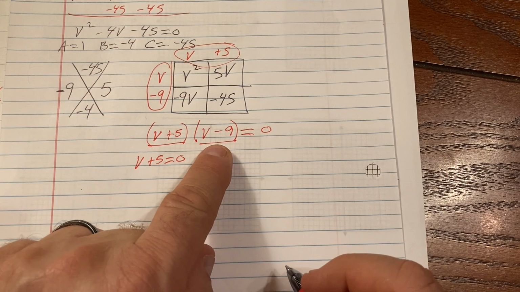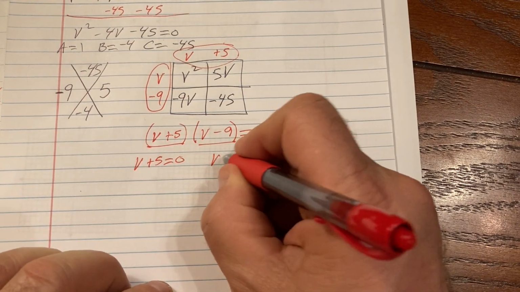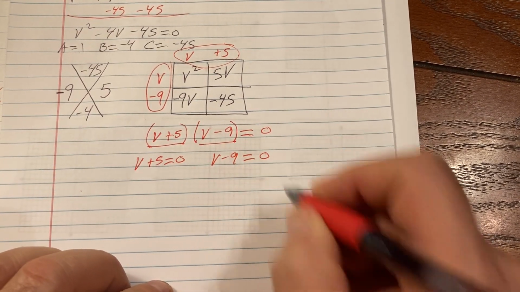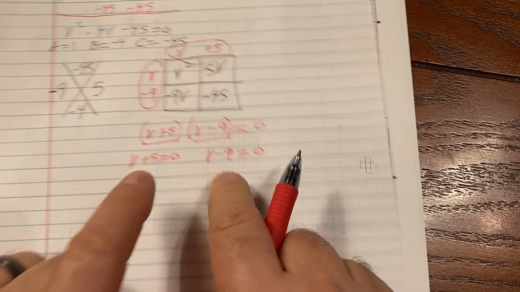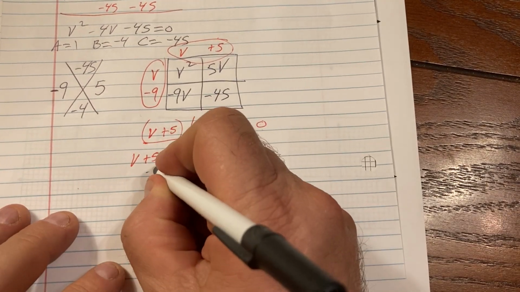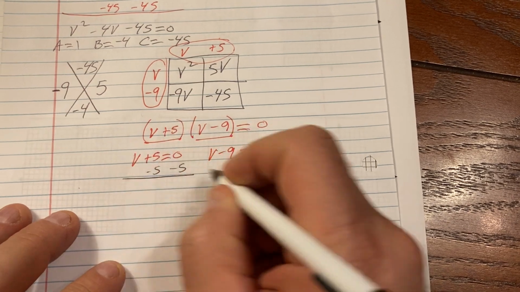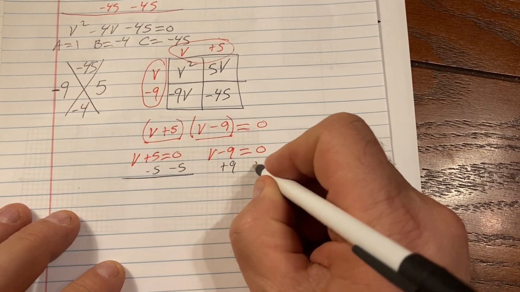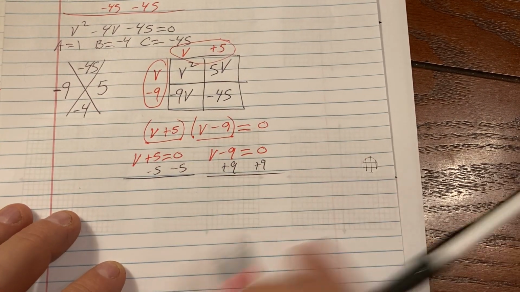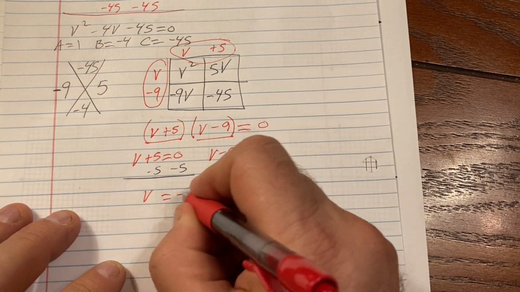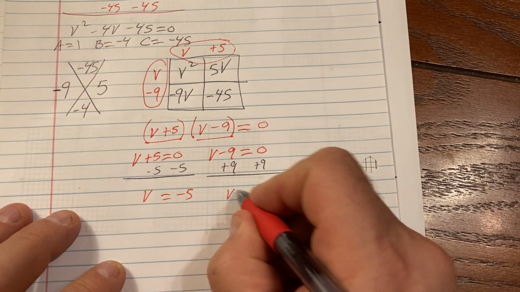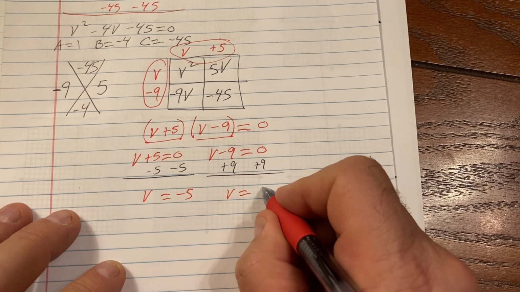Set this piece equal to 0. And solve. B equals -5 and B equals +9.